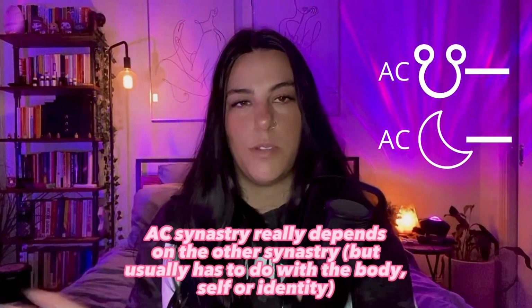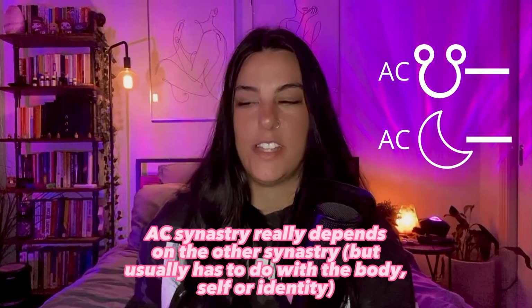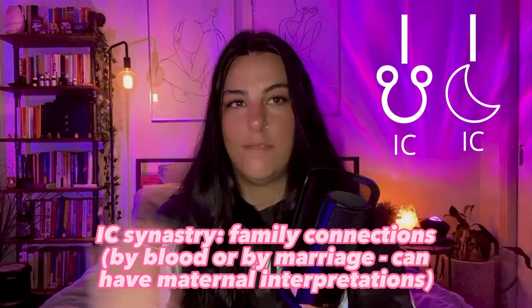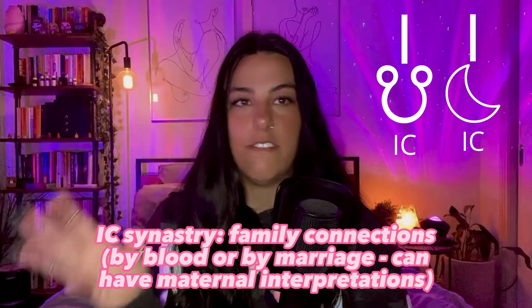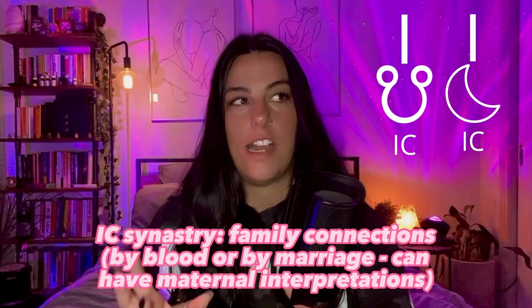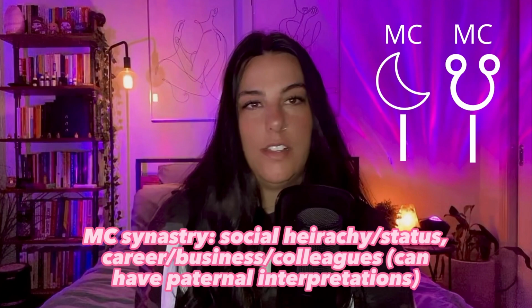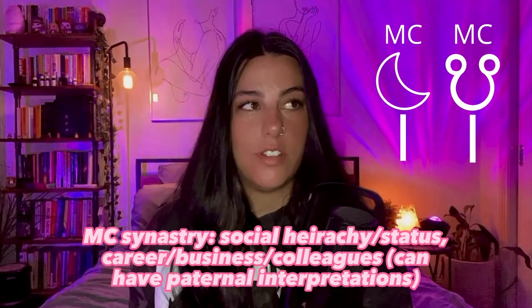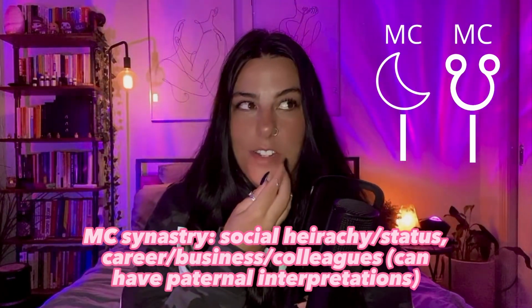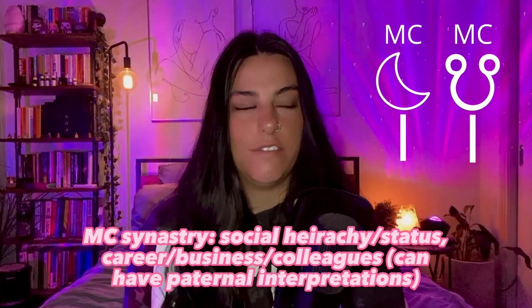Ascendant synastry, it really depends what the other placements are to how you would interpret that. And I'll give you a bit of an example later. I see conjunctions, so the family line conjunctions are often family related, like potentially you were either related by blood or by marriage. And then MC is more like business, out in the world energy, like potentially you worked together, you worked for them, they worked for you. For those sort of things, you'd look at, do we have Saturn synastry or something like that? That's what you're looking for. That's kind of the vibe.